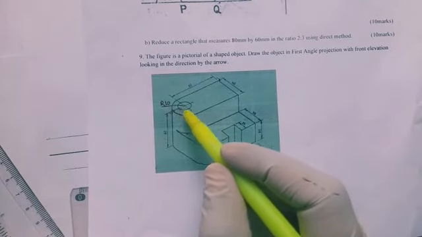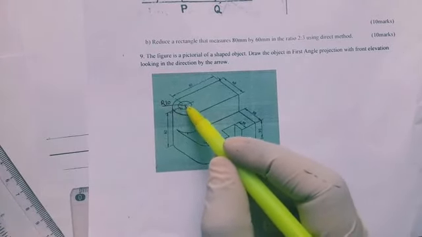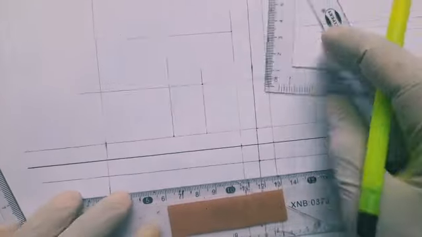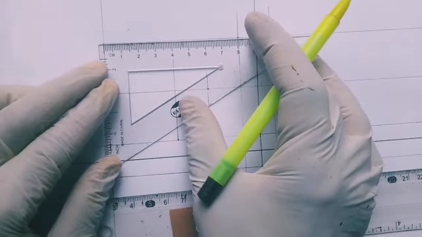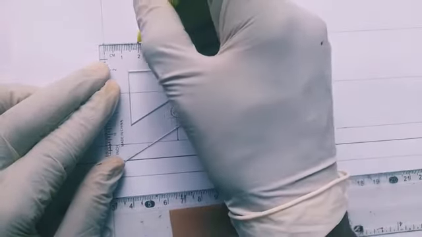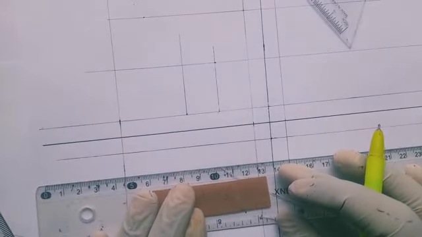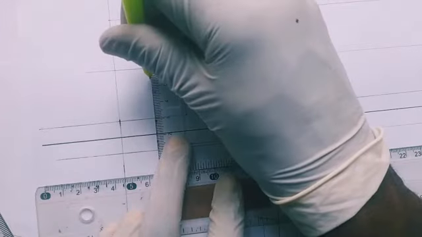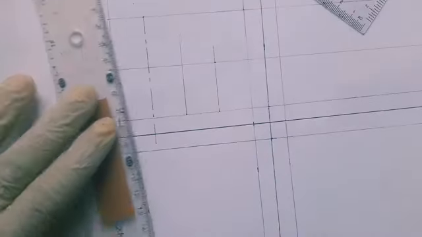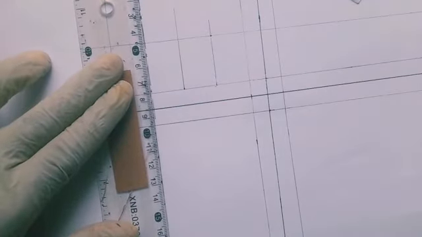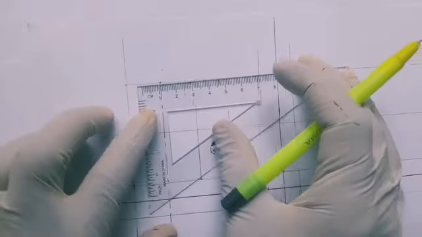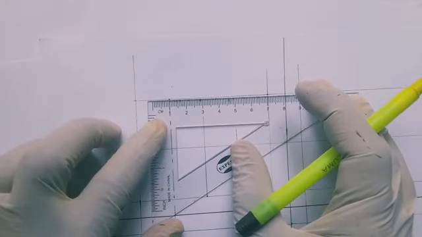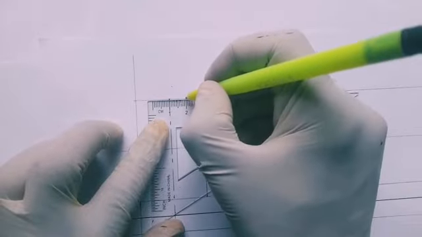Then we have the circle here. Remember the outer semicircle is of radius 20. So get to know where 20 is. At that point, we are going to draw a center line. So the circular hole is of radius 10. So that cylindrical hole is 10, 10.